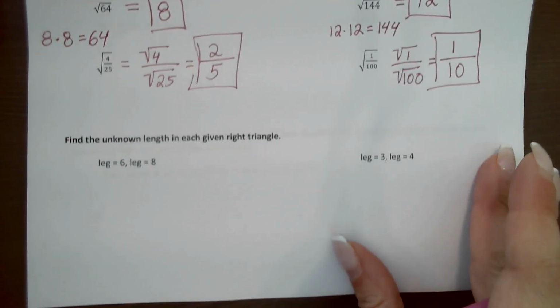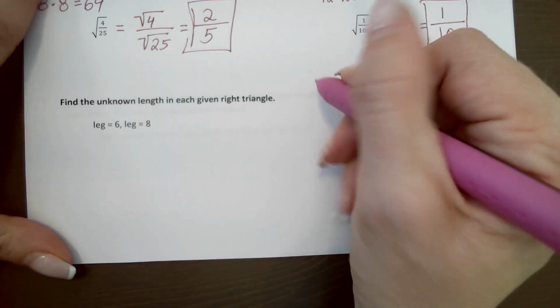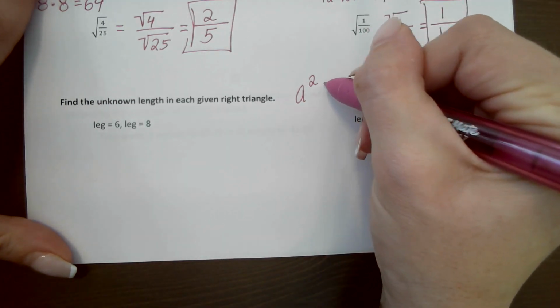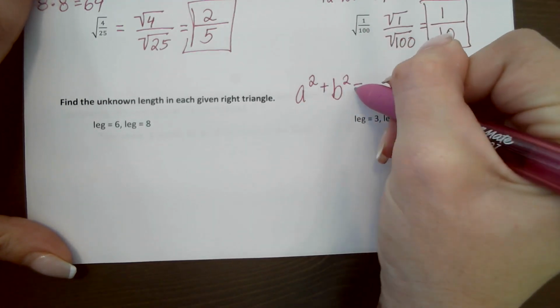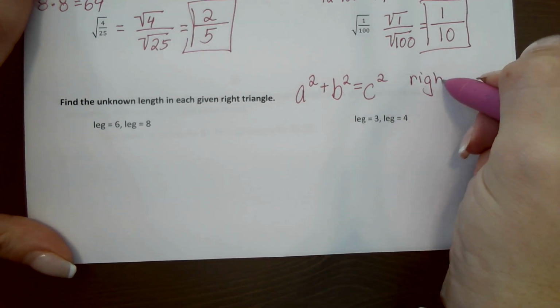Now the last skill that we will see on the test will be a little Pythagorean theorem. We've learned that the Pythagorean theorem states that a squared plus b squared will equal c squared in a right triangle.